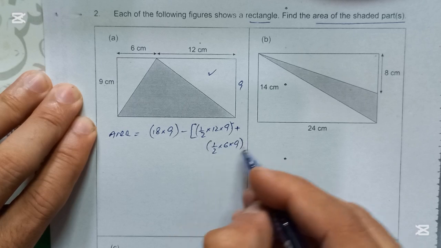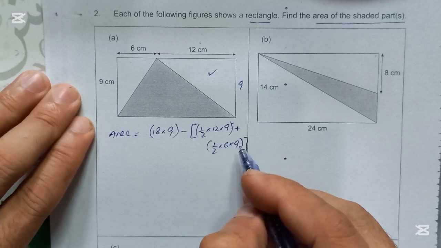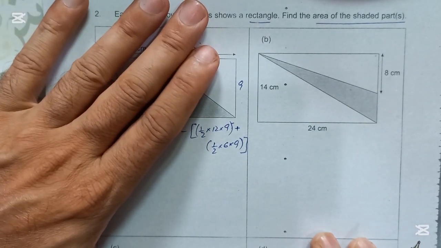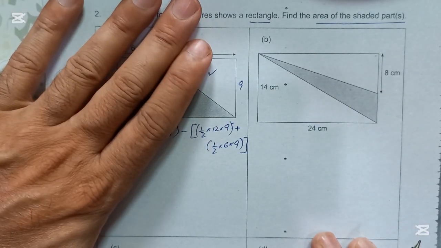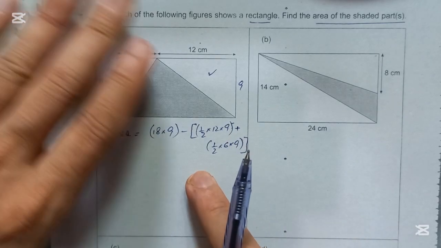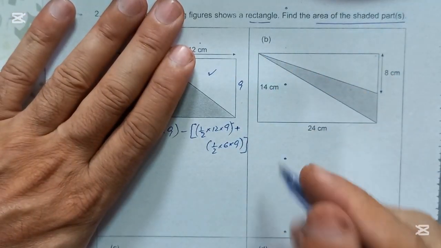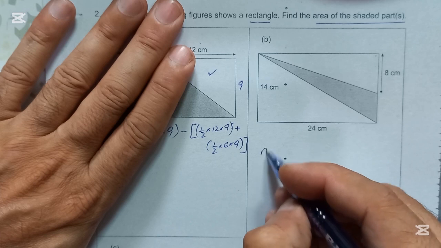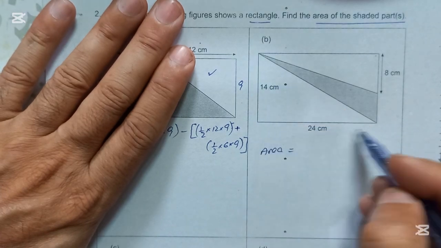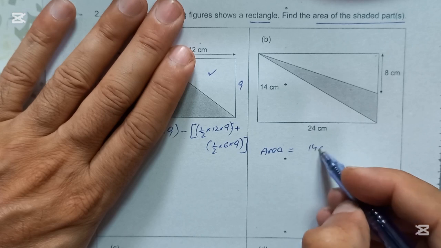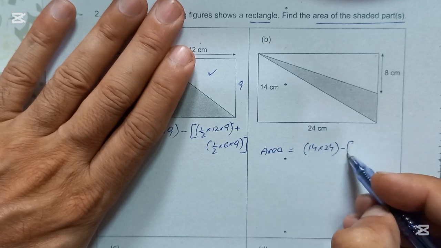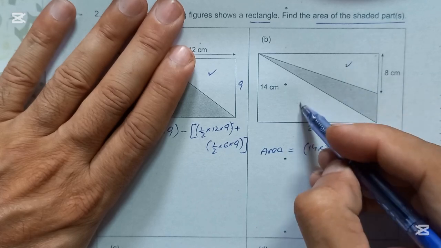So solve it on the calculator, you will get the required answer. When you are going to solve this question, there are two methods. Okay, we are going to use the same method. For example, this is the full rectangle. So required area is 14 into 24. And from it, we will subtract the areas of these two triangles.